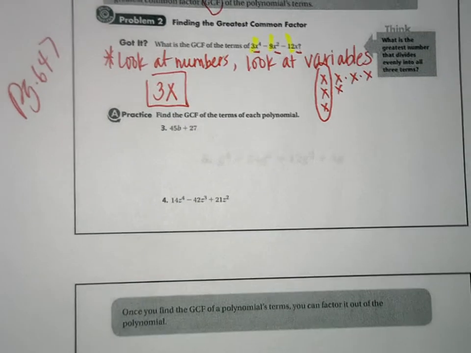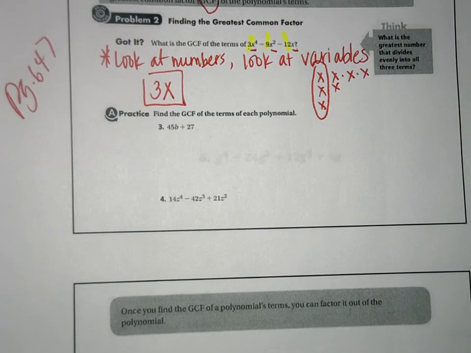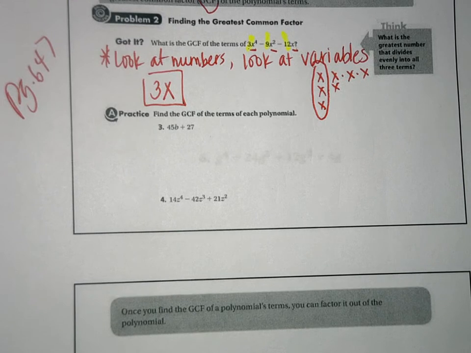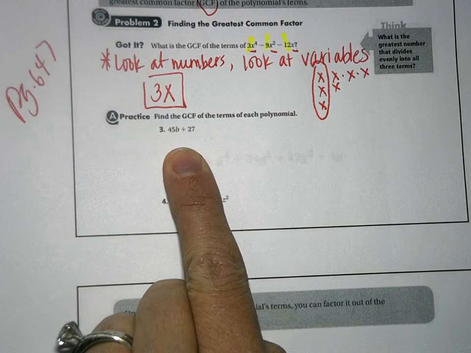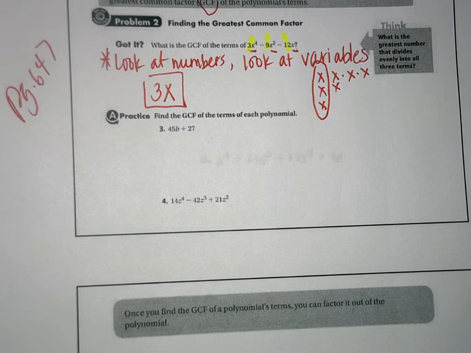Okay, so now practice problem 3. I'm going to give you a few seconds here, or maybe more than that, to figure out what you think the GCF is of this. So again, you look at your numbers first, and then next look at your letters.